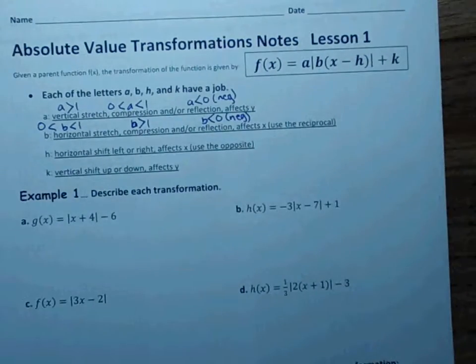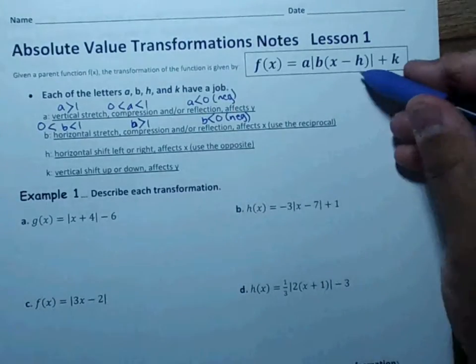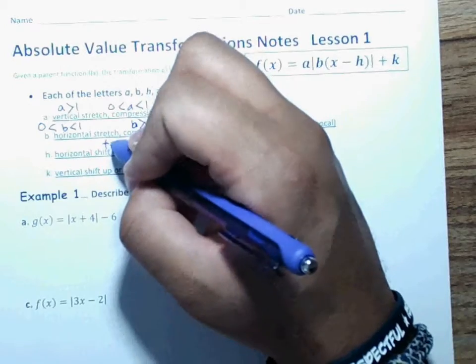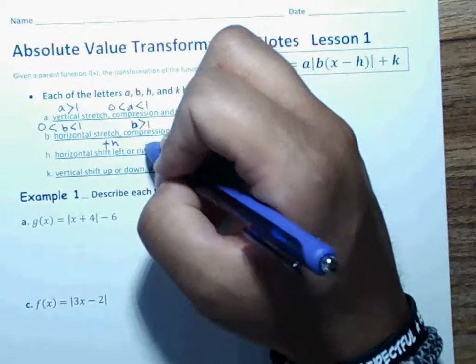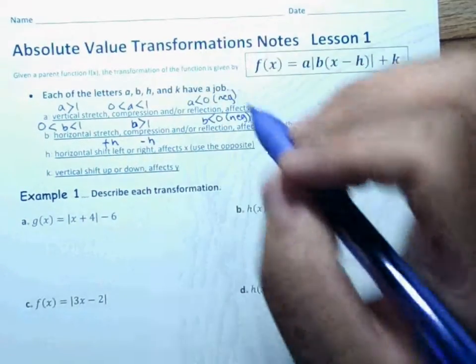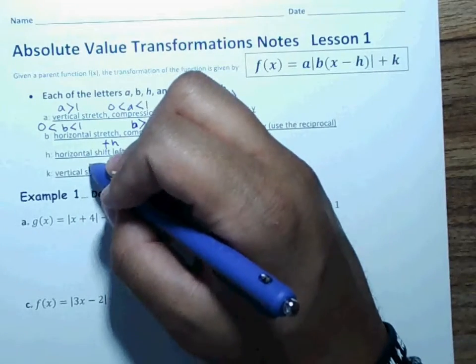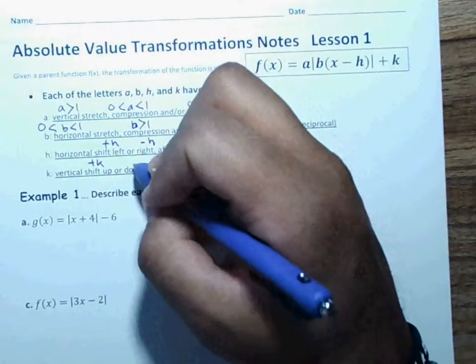The horizontal shift, left or right, inside the absolute value symbol is the opposite. So left is going to be a plus h, and right would be a minus h, and it affects the x values. And the shift up is going to be a plus k, and the shift down is going to be a minus k.